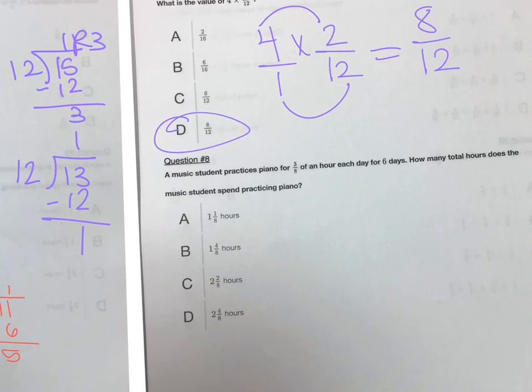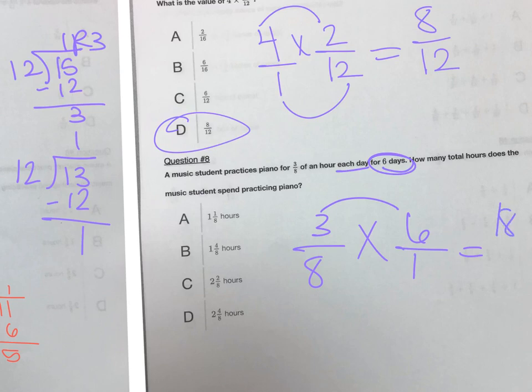Question 8. A music student practices piano for 3/8 of an hour each day for 6 days. How many total hours does this music student spend practicing piano? Now, this tells me it's 6 whole days, and he's doing this every single day. So that means I need to multiply it by the 6 days. So to multiply, I'm going to put it over 1. 3 times 6 is 18. 8 times 1 is 8.